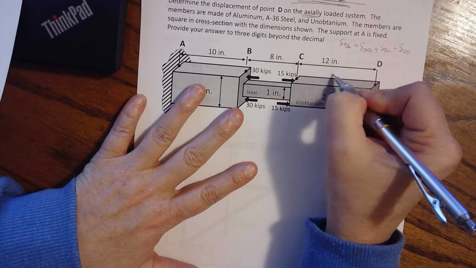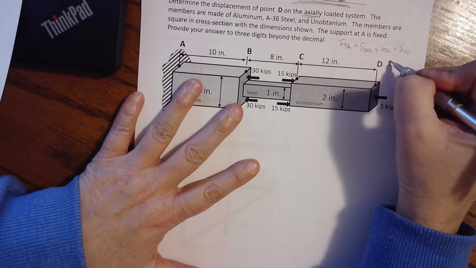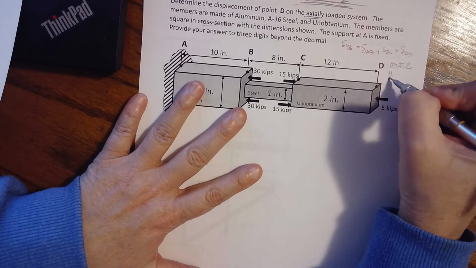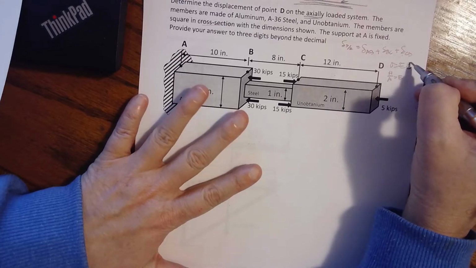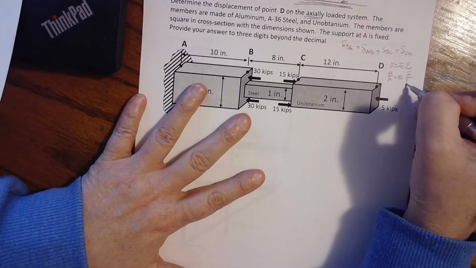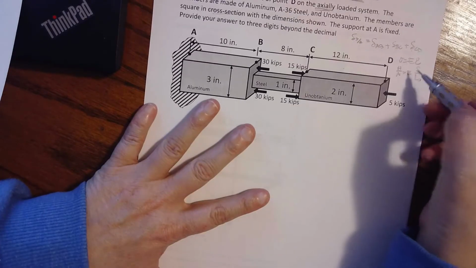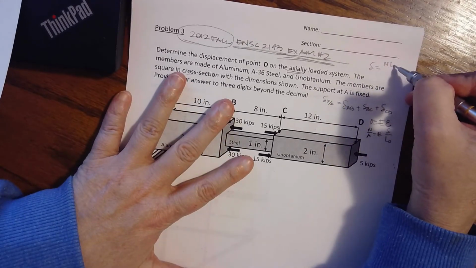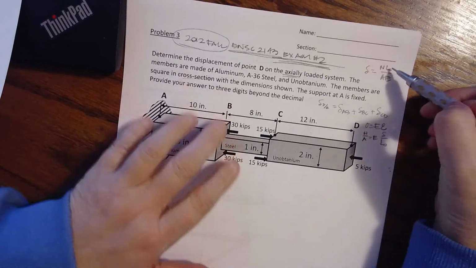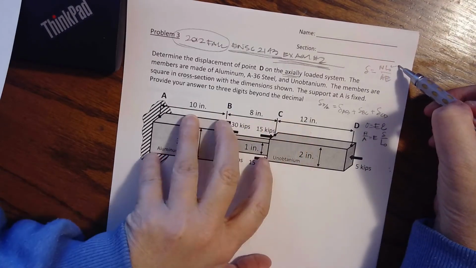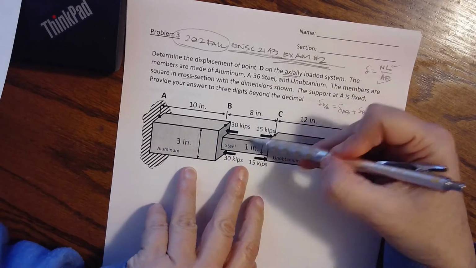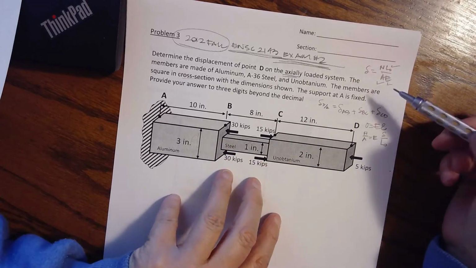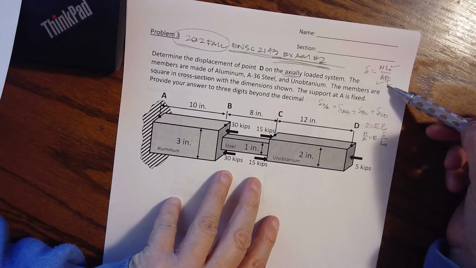I know that if we have stress equals E times strain, stress is just that internal normal force over cross-sectional area equals E times, well, what is strain? Change in length over original length. So I can rework this, and I know that delta equals NL over AE. I'm given original lengths of everything. Cross-sectionals, I'm given a 3-inch square, a 1-inch square, a 2-inch square, so I have 9 inches squared, 1 inch squared, and 4 inches squared. And E, I can go back to my equation sheet, and I should have E for all of these.